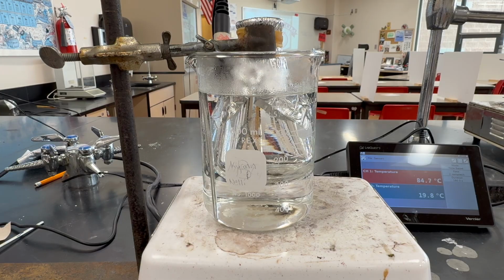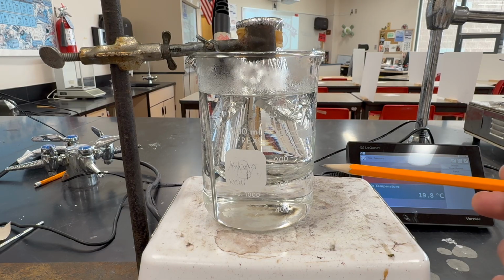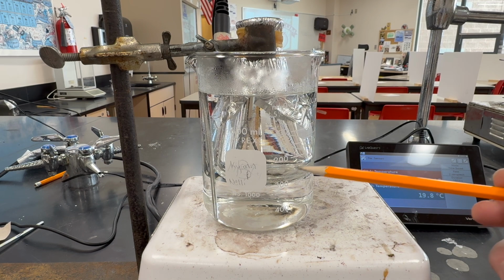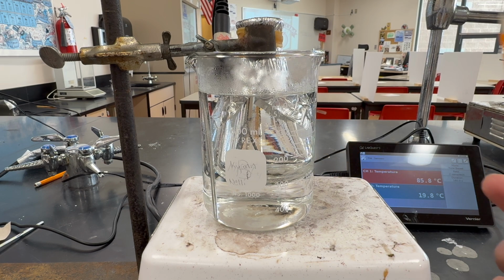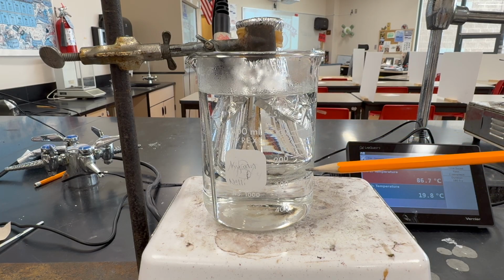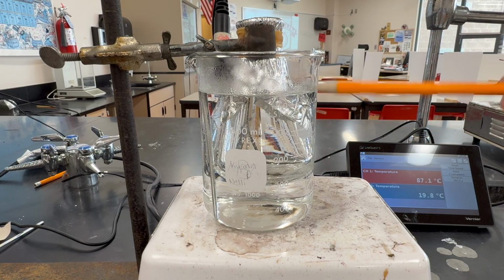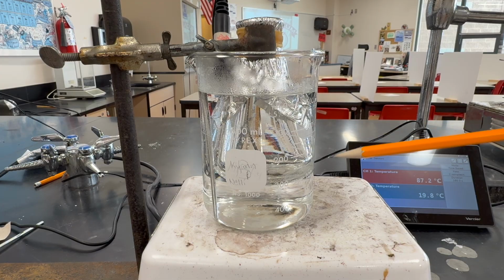So now we wait until all of the liquid inside the flask has disappeared. And this is very important. There can't be any liquid left in the flask. So we want to make sure that all of the liquid has evaporated and the vapor, the gas, is going to fill the entire flask.